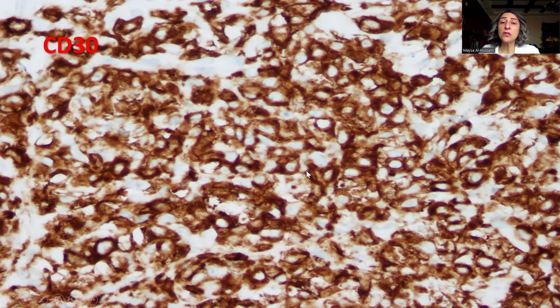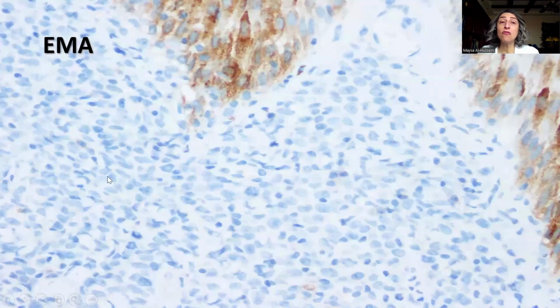The positivity is usually cytoplasmic with some accentuation of the Golgi apparatus, and of course we have to do the ALK stain, and the ALK stain is completely negative. Because of this, this is considered to be an ALK-negative anaplastic large cell lymphoma.